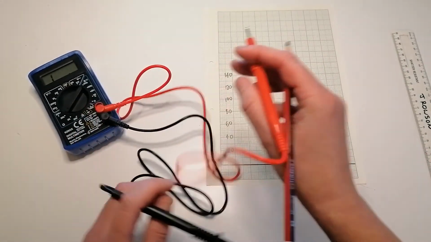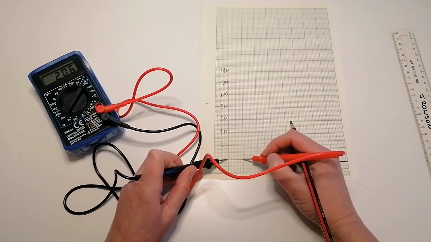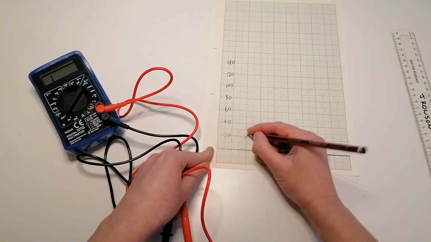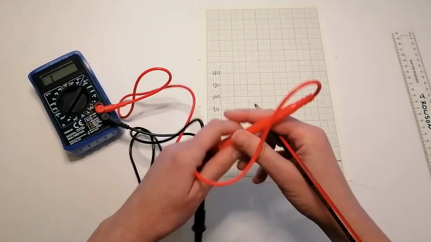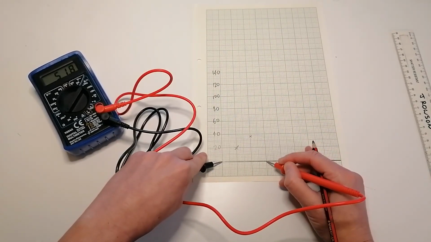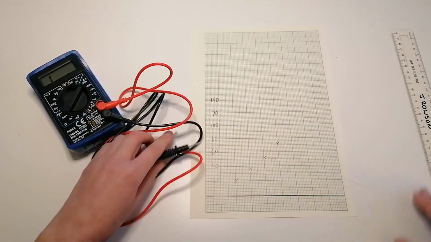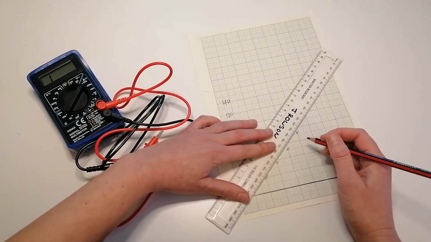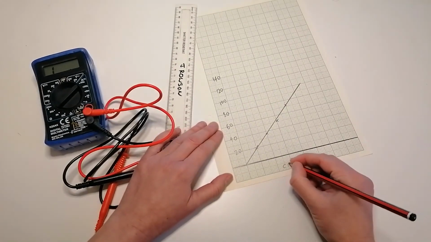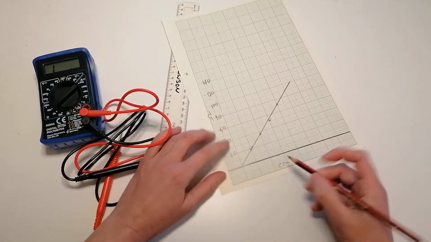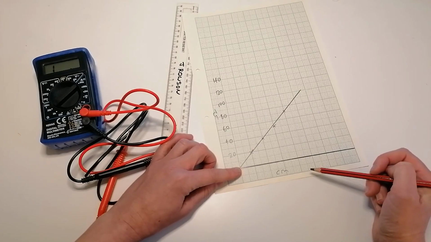And then starting at the shortest and working my way up, you should get a graph which looks like this, a nice straight line showing that as the length of the line or the wire increases, the resistance increases.